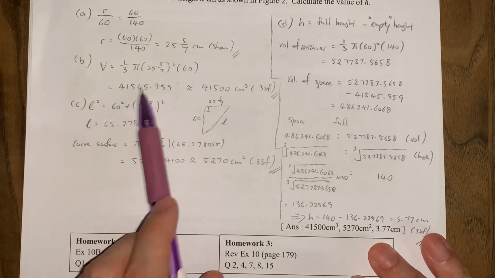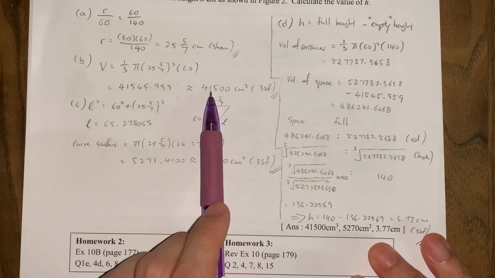You press the calculator, this one, and then you round off to 3SF for the final answer.